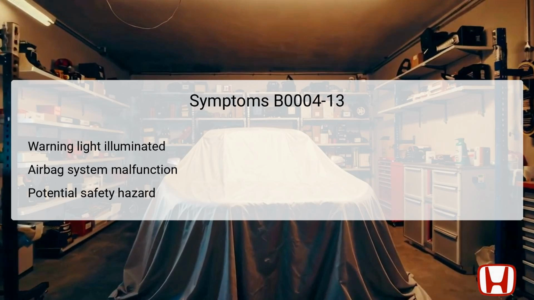Additionally, the vehicle may experience an overall malfunction of the airbag system, with other airbag modules potentially affected due to the linked nature of the SRS. It's essential to note that any diagnosed airbag issue should be treated with the utmost seriousness, as it directly impacts the vehicle's safety features. Continuous warnings without resolution can lead to heavier reliance on additional safety measures, highlighting the urgency for troubleshooting the root of the problem.